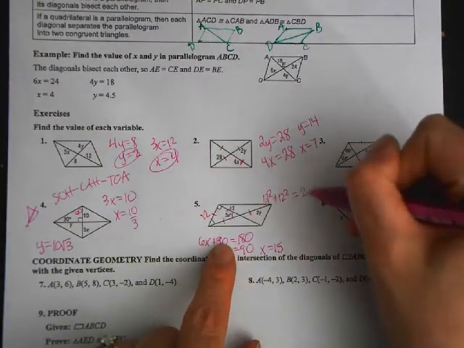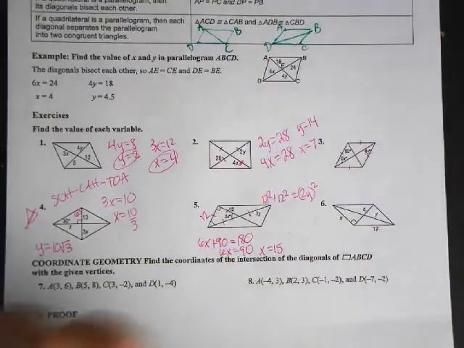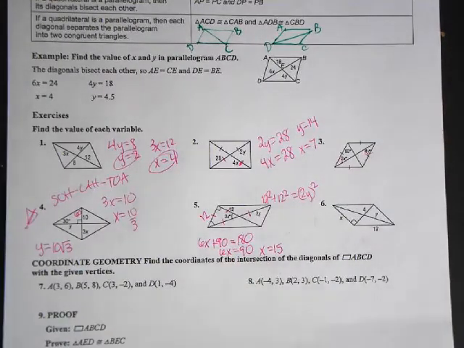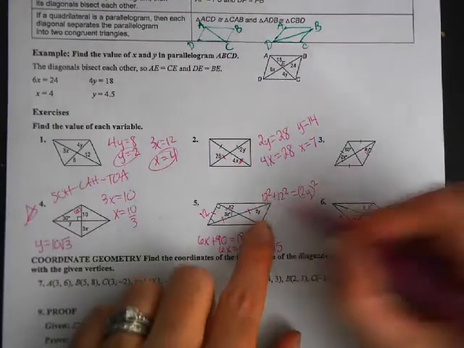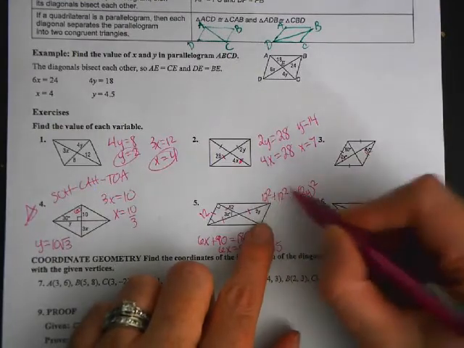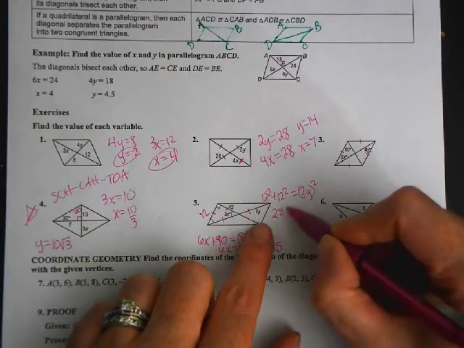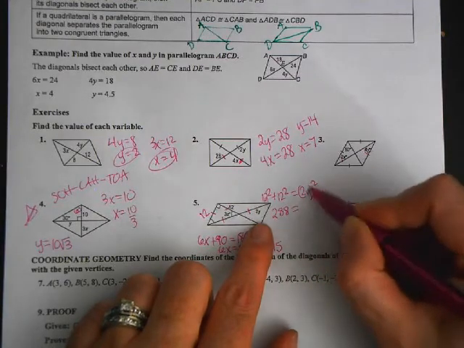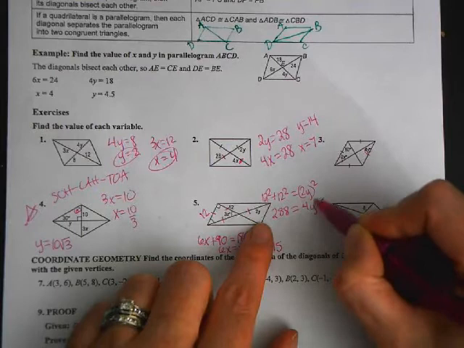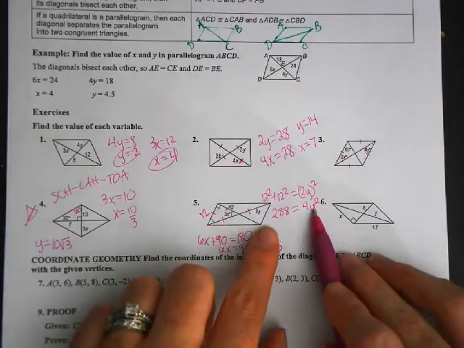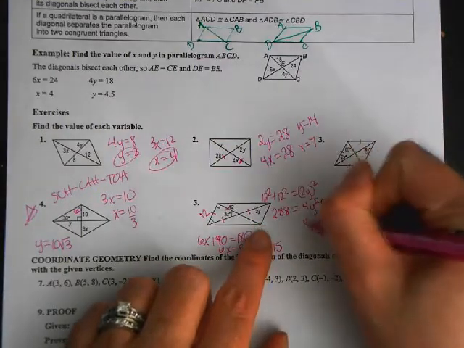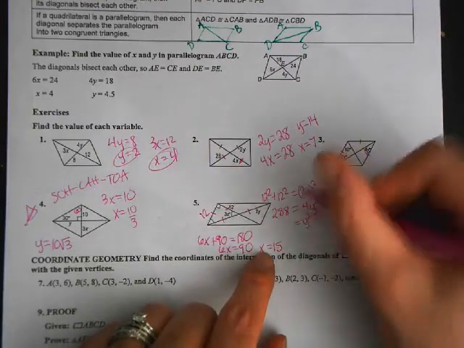So here is reaching way back to your algebra skills. This is going to be 144 and 144, so that's what, 288. Squaring 2y is going to give us 4y squared. We don't want to take the square root yet. We want to get rid of this 4. Y squared equals 72.